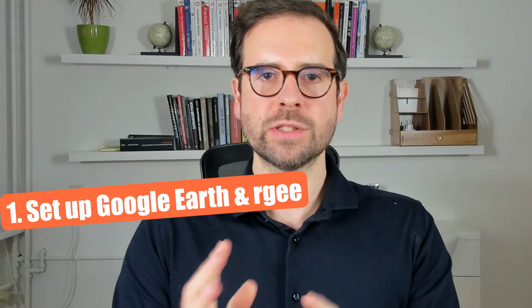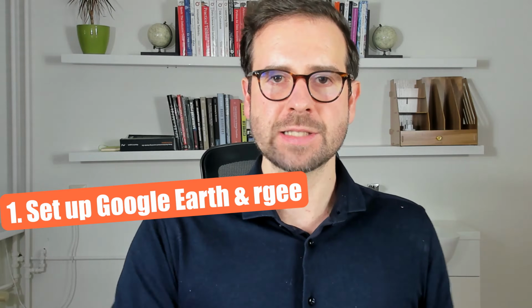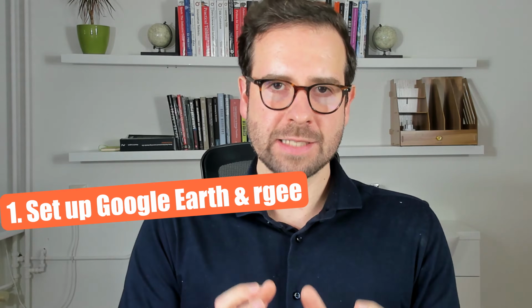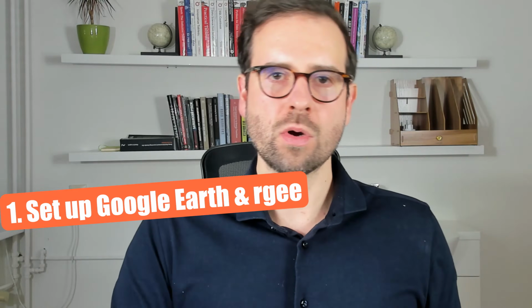We can tap onto the riches of Google Earth Engine using the rgee package in R that serves as a bridge between R and Google Earth. Specifically, we'll be taking 3 steps. The first step will be to show you how you can register with Google Earth Engine services and then set up rgee to connect successfully your R to Google Earth Engine.